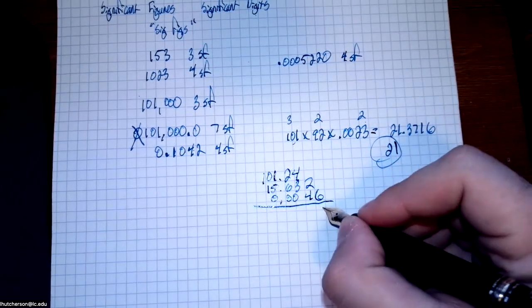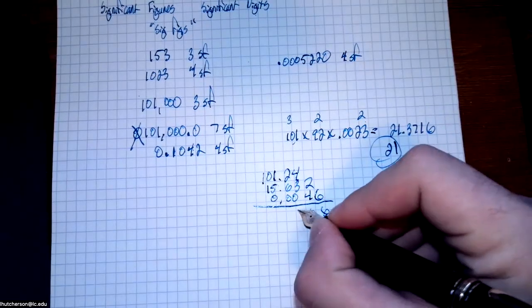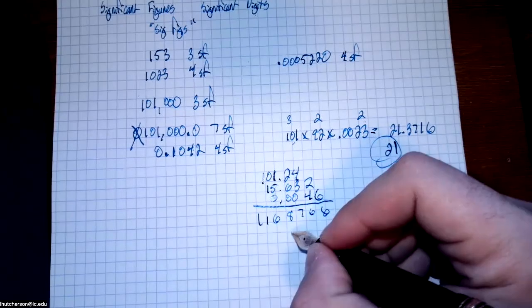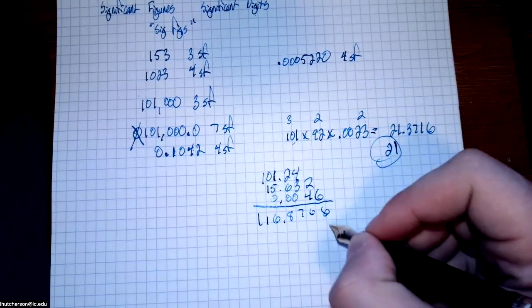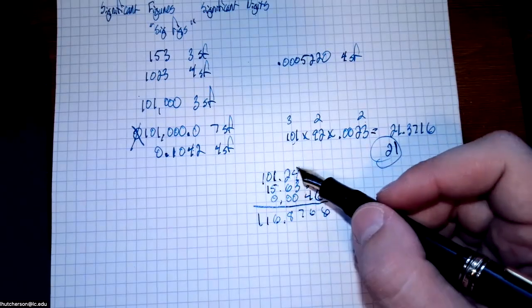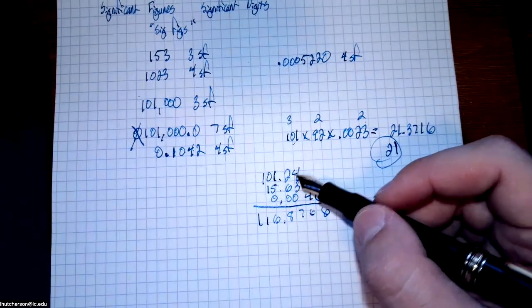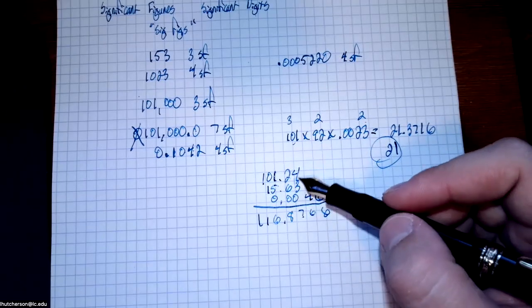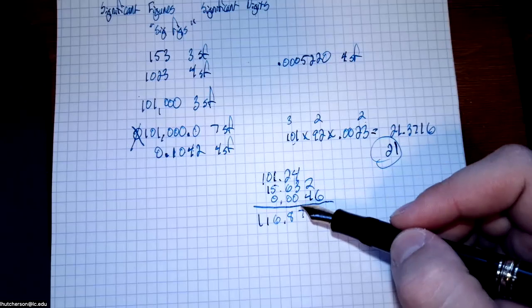All right, let's add those up. That gives 116.8766. When I add or subtract, I look for which has the fewest decimal places.